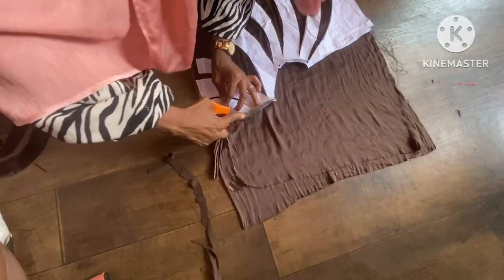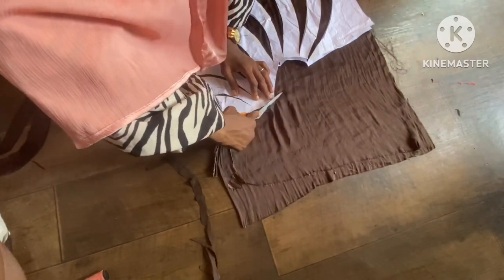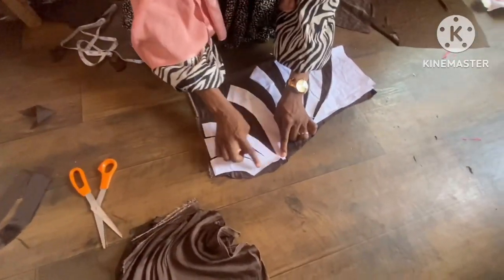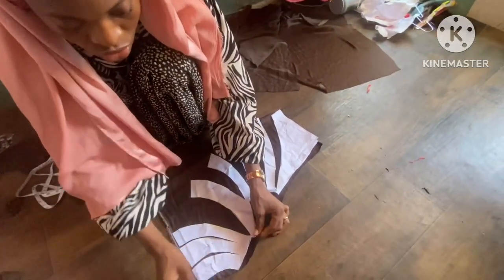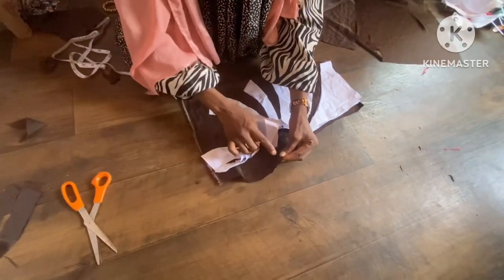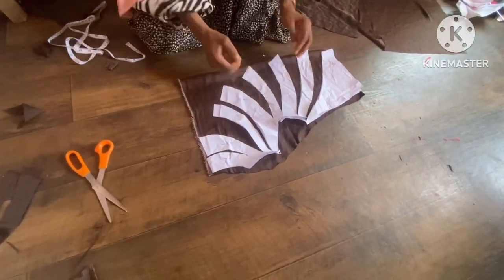So you can see now the way I'm cutting it. You can see I didn't cut out my neckline, and here too I didn't need my armhole. So it's going to be a straight line, a straight cut down. You can see. So this is the point I'm talking about. You can see it's going to be straight when it gets to the shoulder. So I'm going to make use of that area to make a pleat at the back. So let me remove all the pins now and show you the way it's going to look.